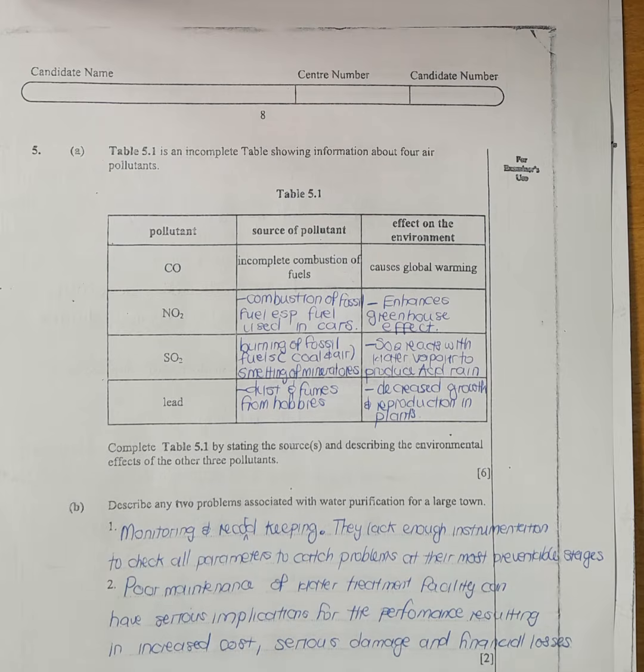This marks the end of our tutorial today on section A of November 2022, Chemistry Paper 2.